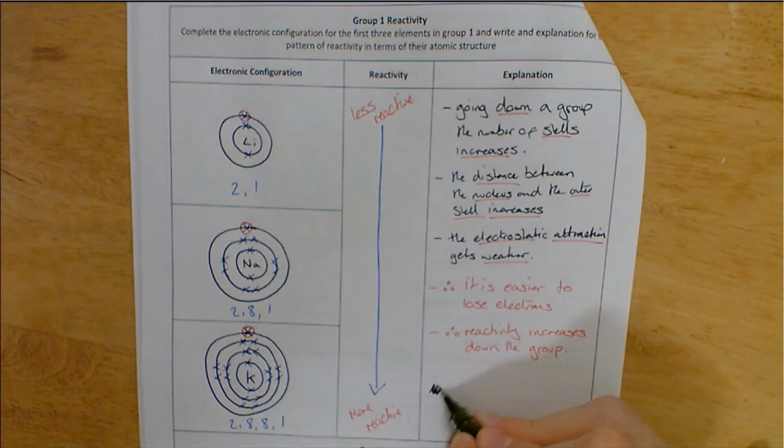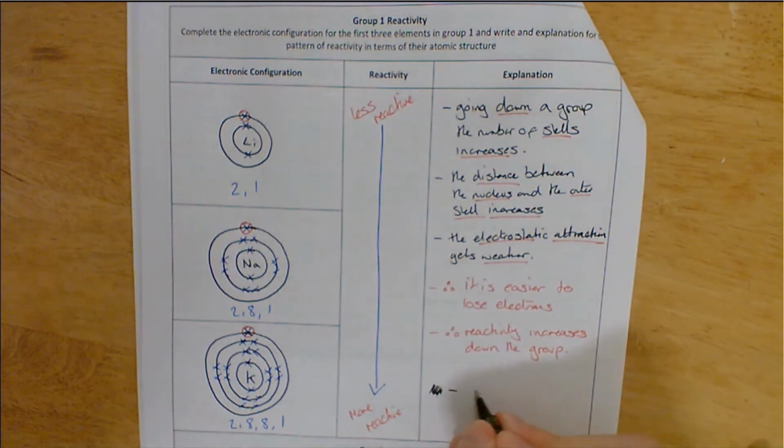So the stuff I've written in black is always true. The stuff I've written in red is only true for metals.